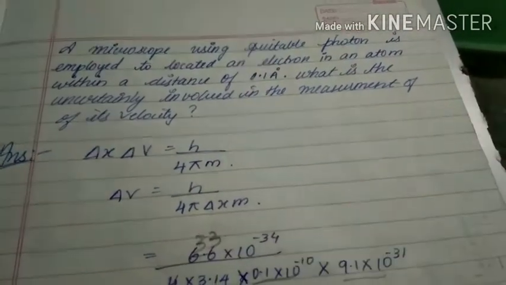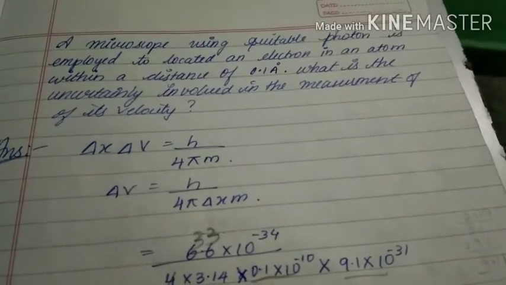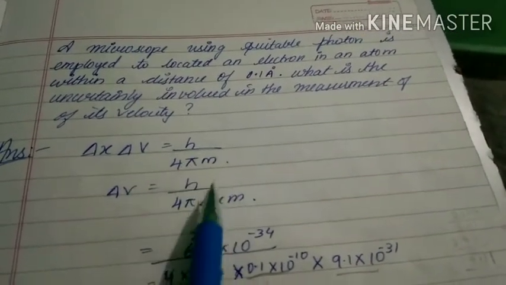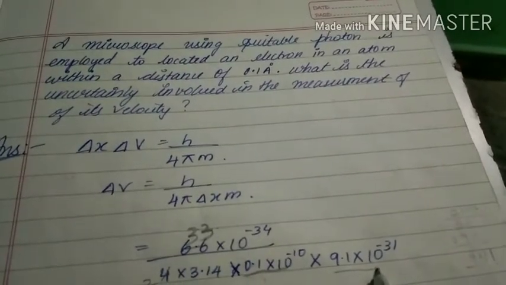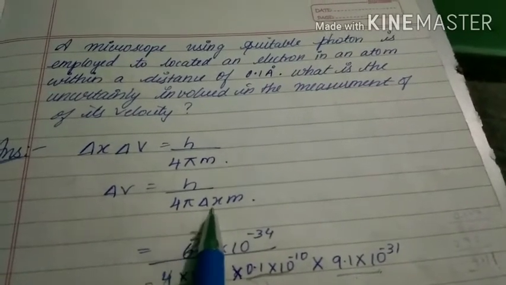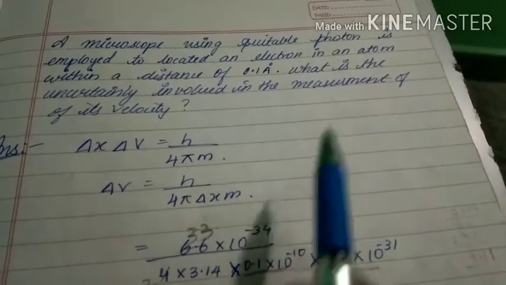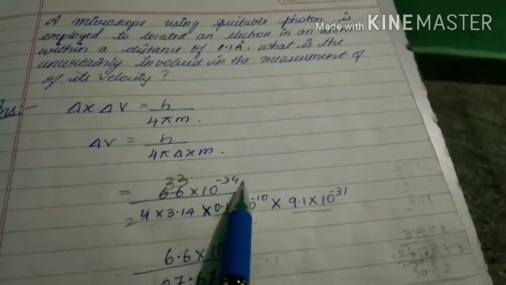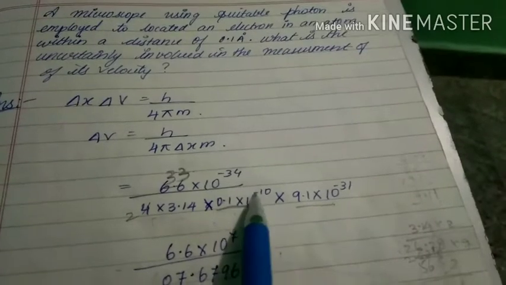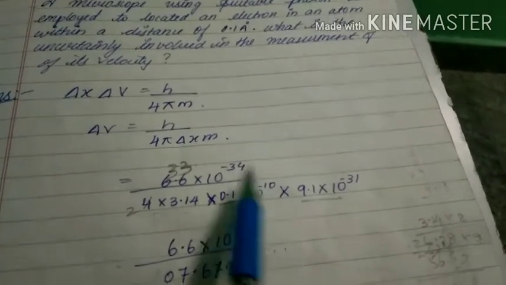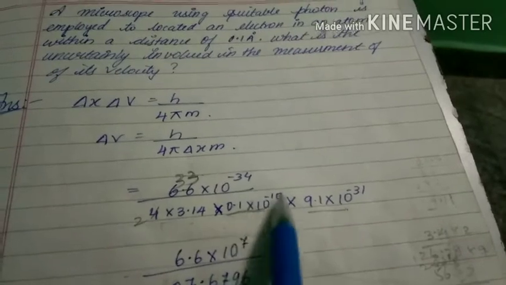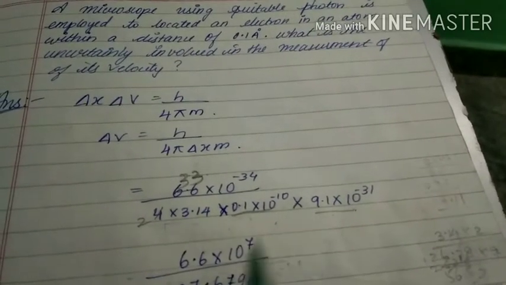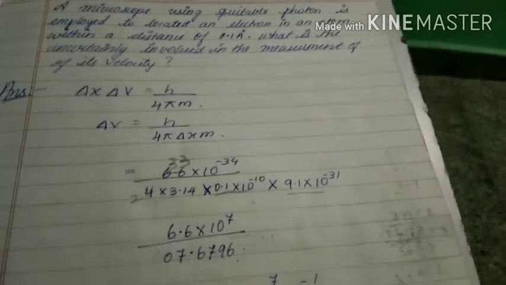That means immediately we have to apply the formula regarding the Heisenberg uncertainty principle. What is the formula? Delta x into delta v equal to h by 4 pi m, where m is the mass of the electron. We know the mass of the electron, 9.1 into 10 to the power minus 31. Delta x is 0.1 angstroms. Convert it into either centimeters or meters. Then automatically we will get the value. H is Planck's constant. We know that value, 6.6 into 10 to the power minus 34, in joules. Automatically these dimensions are to be mentioned in meters. Suppose if it is mentioned in CGS, then these dimensions are to be mentioned in centimeters. Then finally we can calculate the value.